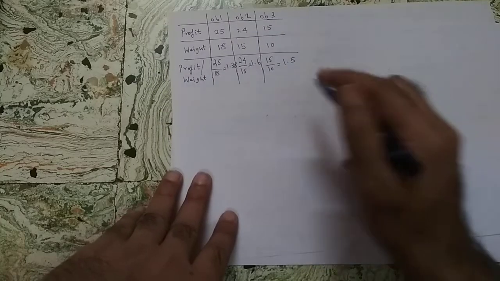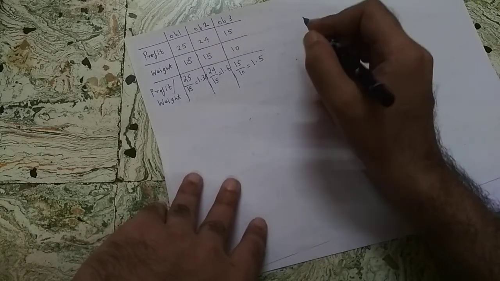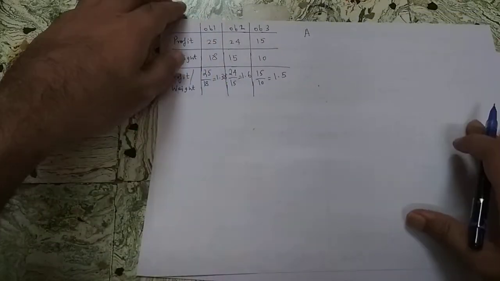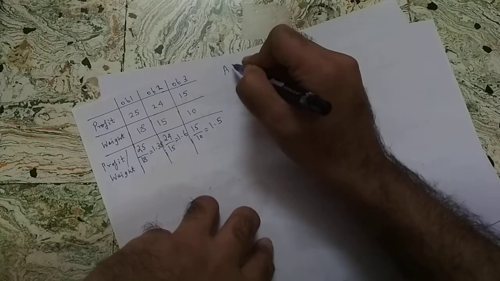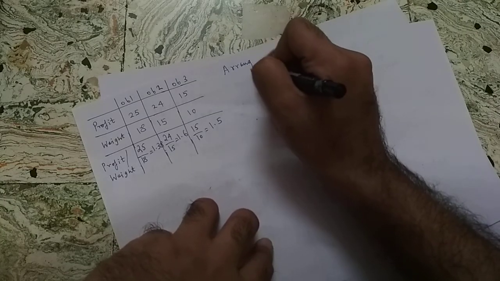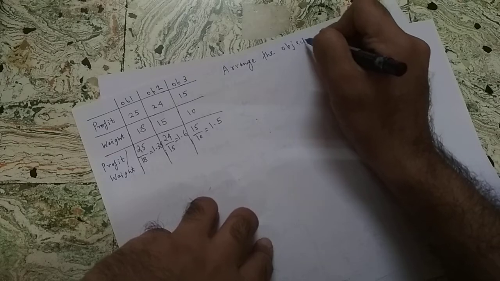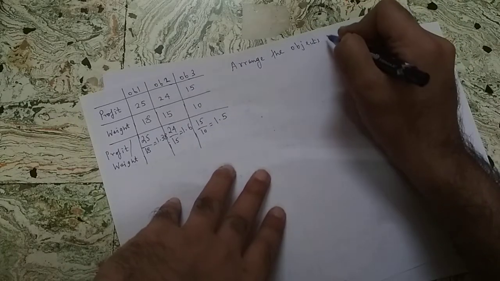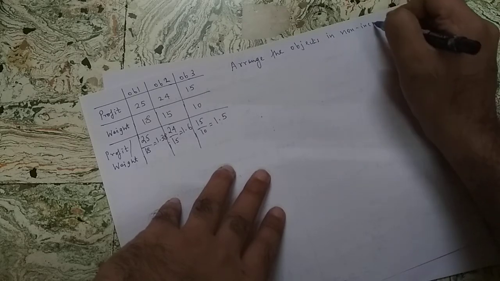Now, once we have found the profit per weight, we will arrange the objects. I'll write it here. I guess it's visible. Yeah, I think that's better. So we will arrange the objects in non-increasing order.